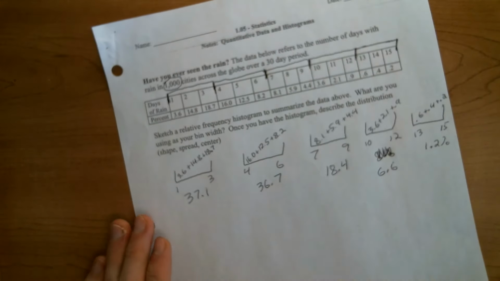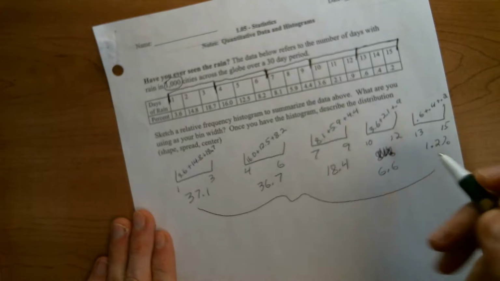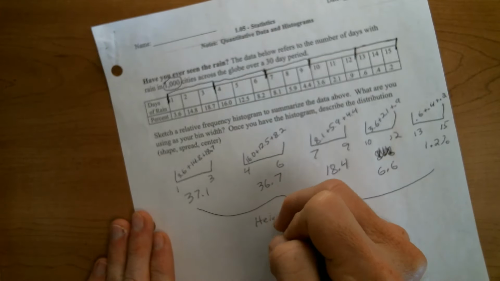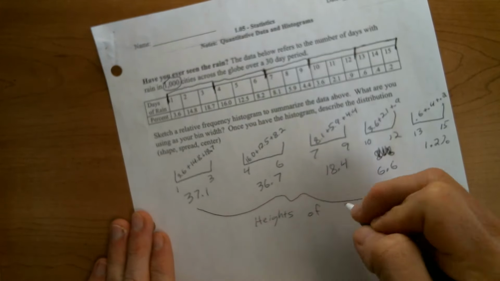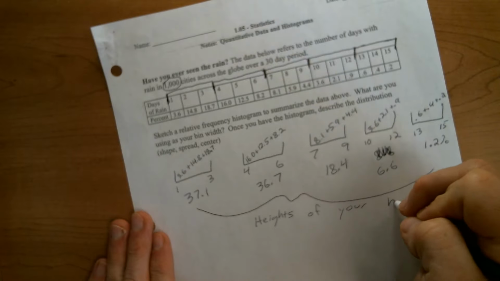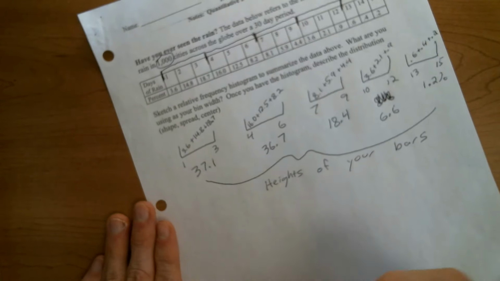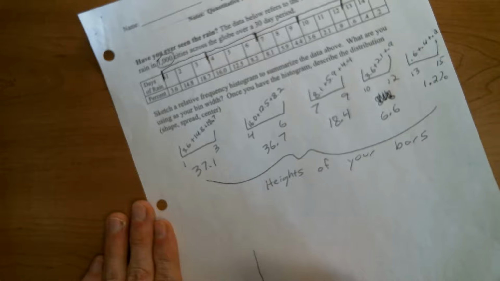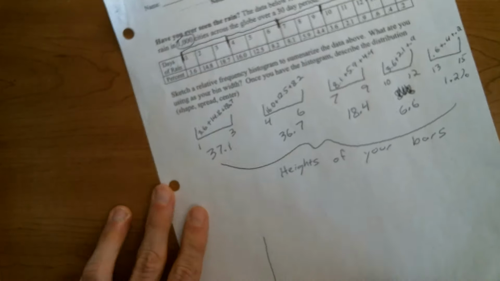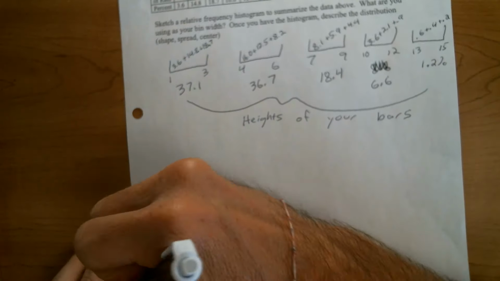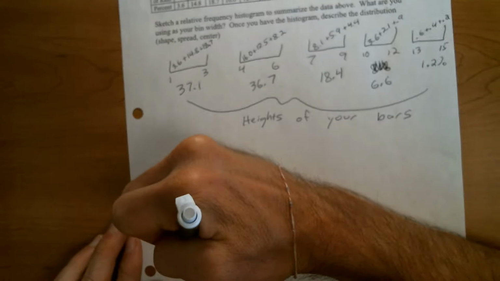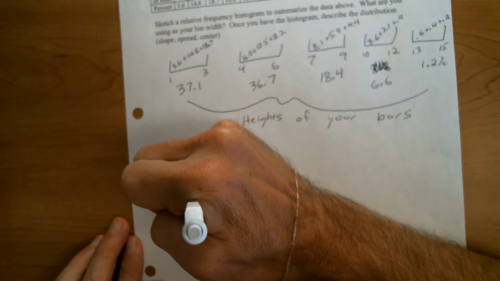And again, these numbers are the heights of your bars. So if I'm making my scale, right, this time the vertical scale, instead of being counts, is going to be percents.